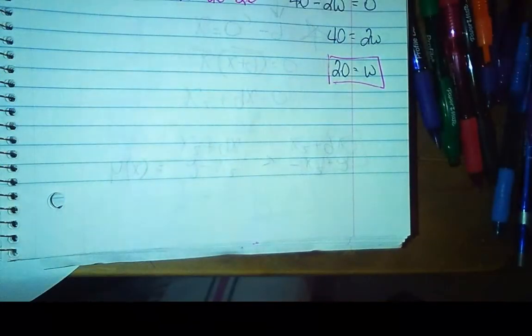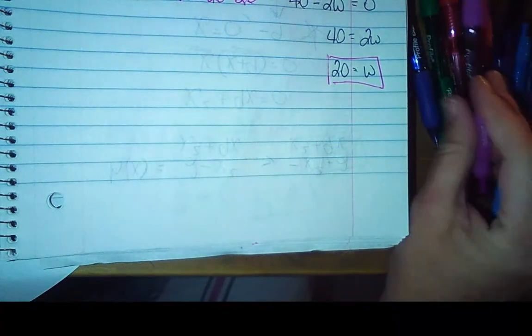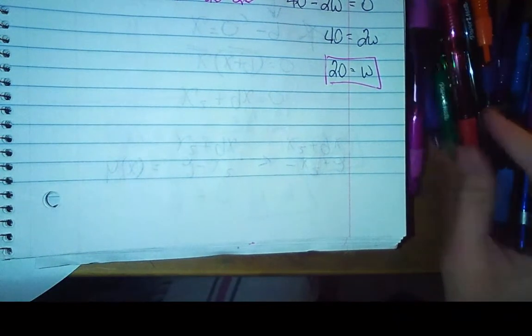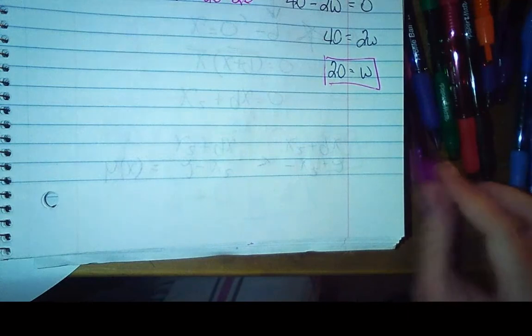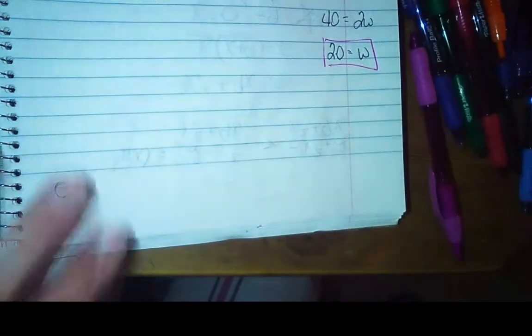All right, let's try it again. So I have a ranch. It's a large ranch. I lost my pen. Oop, found it. All right. So we're just going to waste paper and start over again.